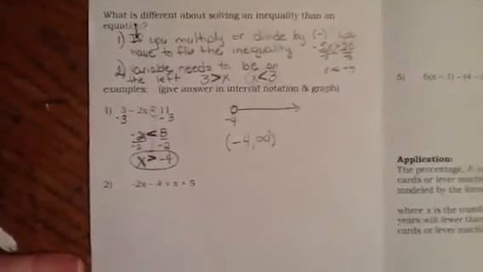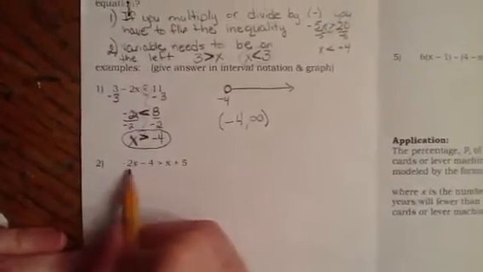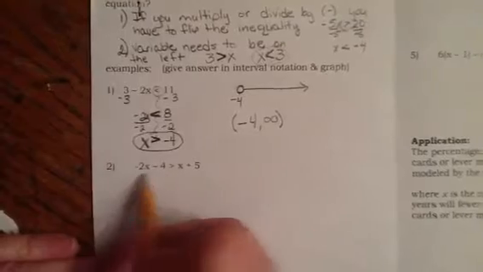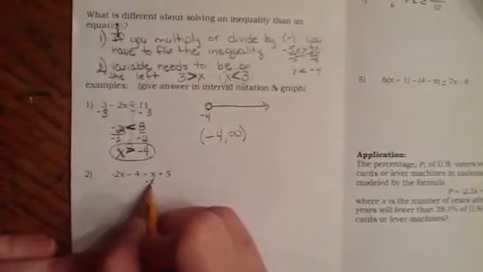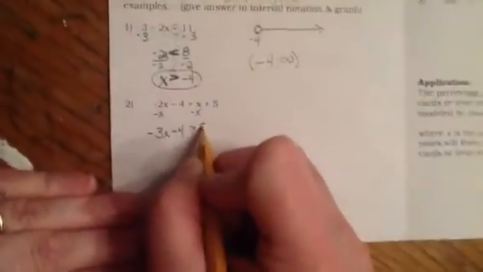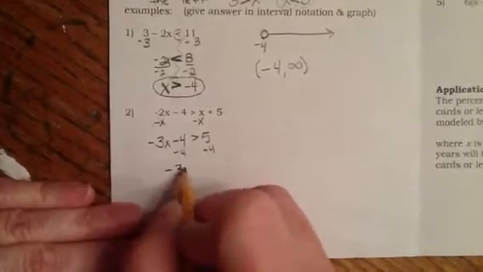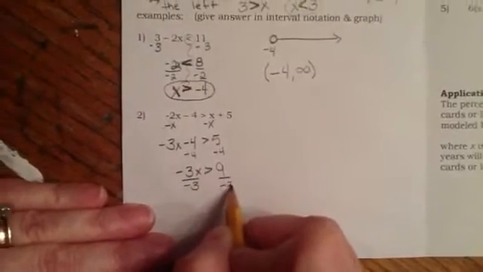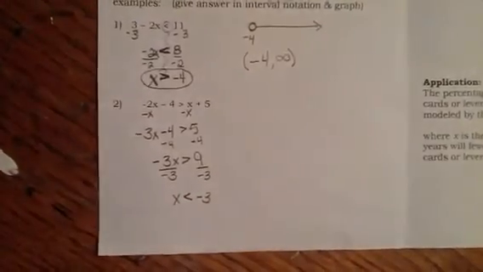Okay. Number 2. This one we need to get our x's together. So normally we always say to get your x's, go to the bigger one, and 1x is bigger than -2, but we have to end up with our variable over here on the left, so I'm just going to move my variable to the left. So if I subtract x, I get -3x minus 4 is greater than 5. Then I want to add 4 to both sides. So -3x is greater than 9. Divide by -3. And again, we're dividing by a negative, so we have to flip the inequality. So x is less than -3.